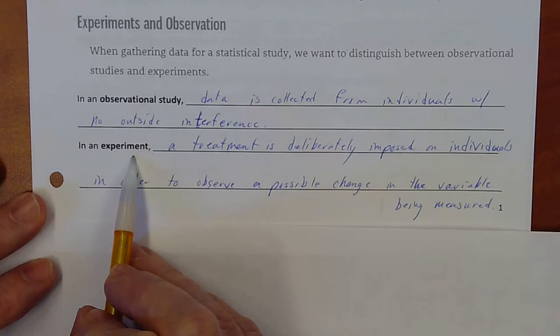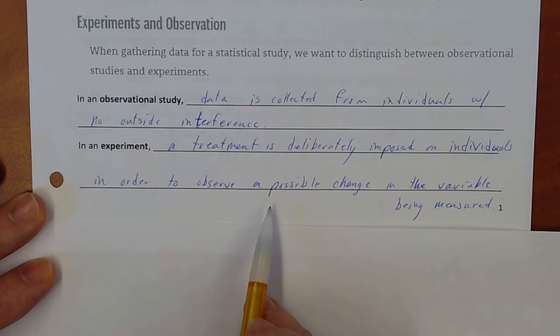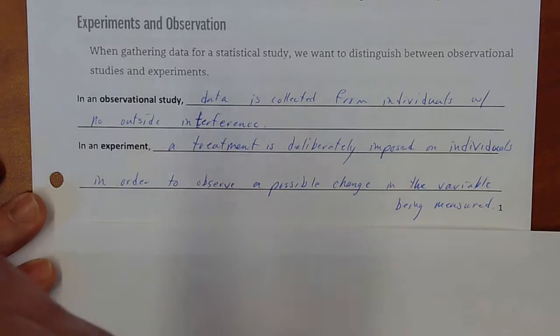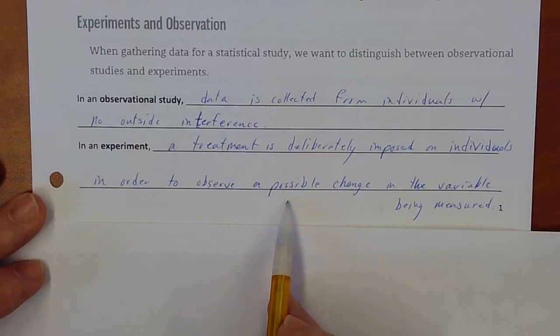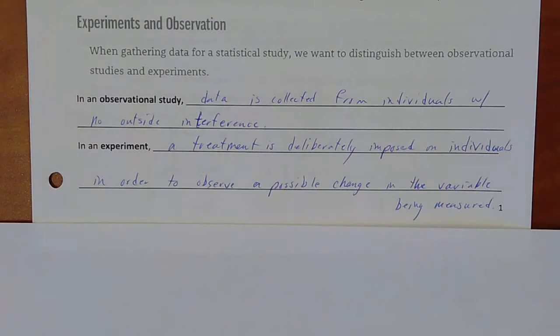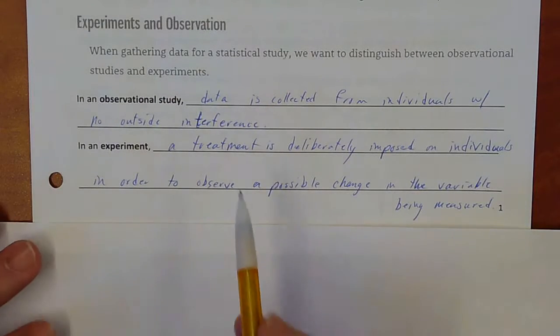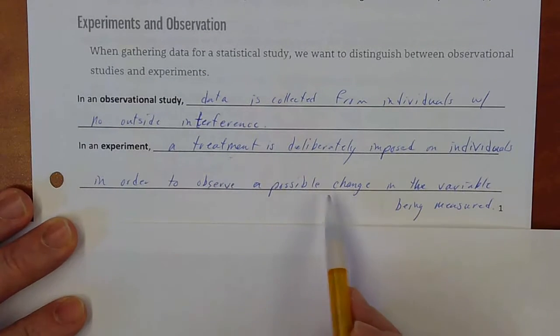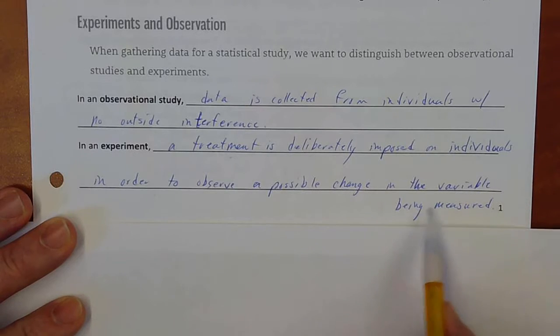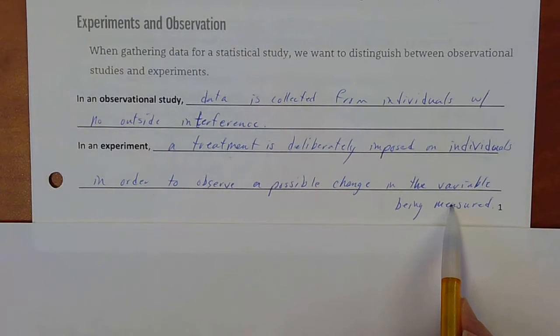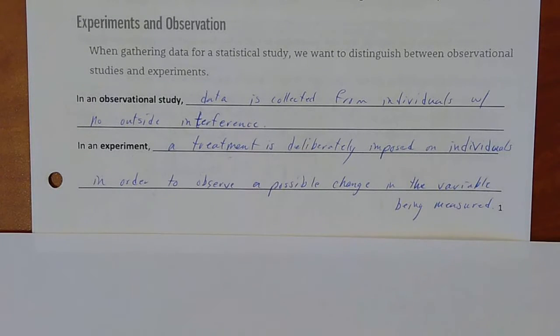Experiment, though, is different. You're going to create some type of change. All right, so if I take that same example, I collect the data of people stopping there, and then I take the stop sign and make it 10 times larger and compare the difference. I just tried to create a treatment to see if I could find a possible change in the variable being measured. And the variable would be whether or not they're stopping more or not. Okay, so there's the main difference. Is there a treatment being imposed?